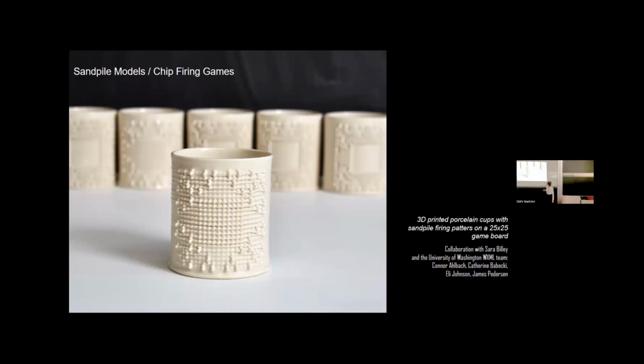A year later, we embarked on another project with Sarah Billy. She was interested in chip firing games and sandpile models, and I had no idea what they were. They had a math research group for that, and I sort of tagged along, thinking that I could use some of that information and translate that into ceramics.